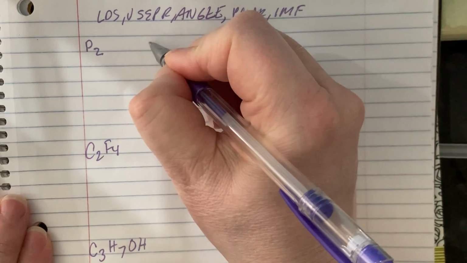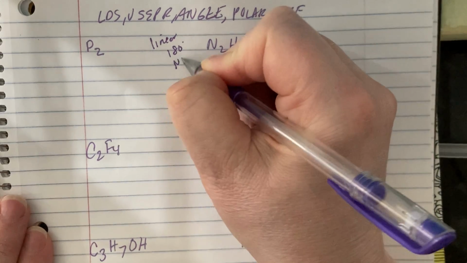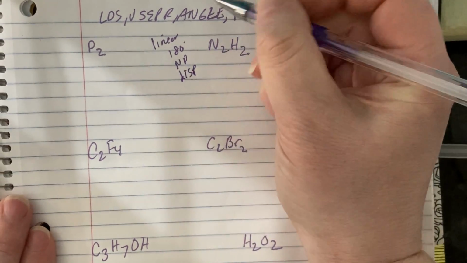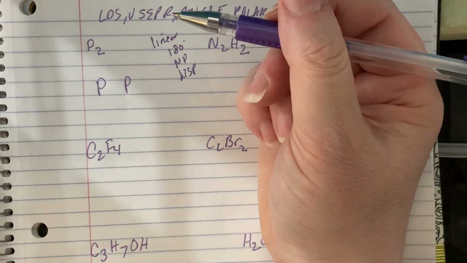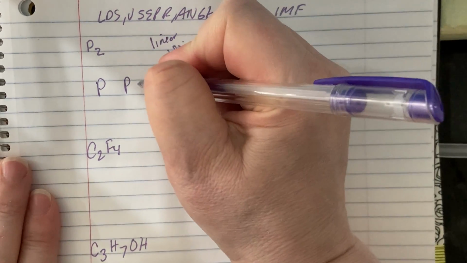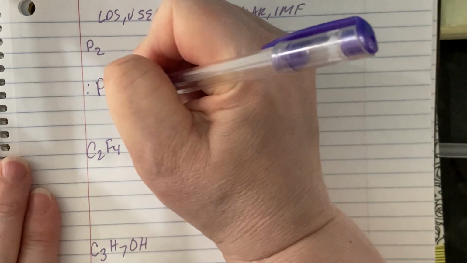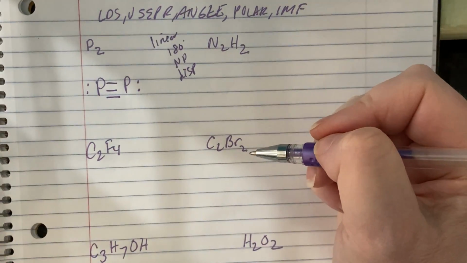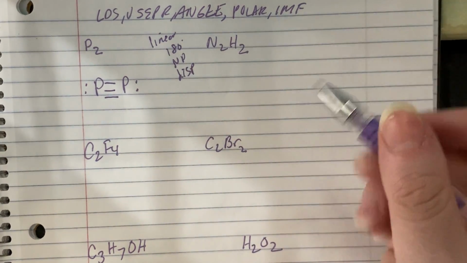P2, so right now I know it's going to be linear, 180 degrees, nonpolar, and dispersion. Because I only have two atoms, there's no central atom, so there's no lone pair. They're both the same. Two dots equal a line every single time. So really all I have to figure out is what's going to be in the center. And I know we need 2, 4, 6, 8 for them to be happy. Phosphorus has 3 gaps, so it wants 3 bonds.